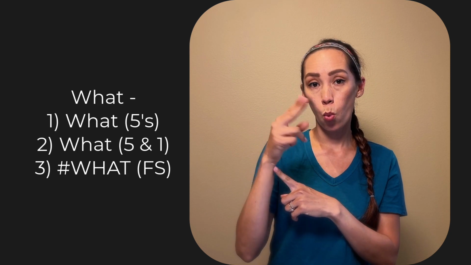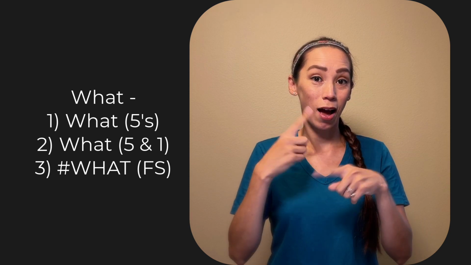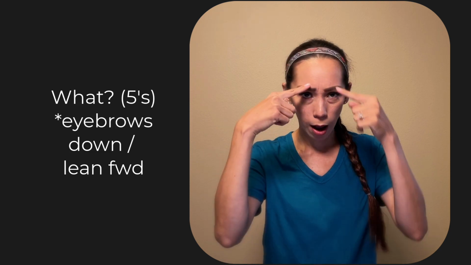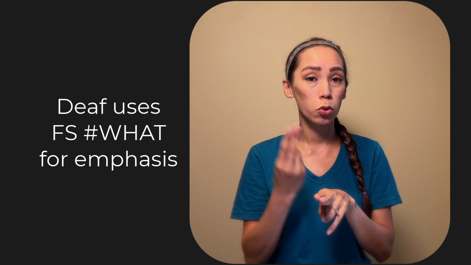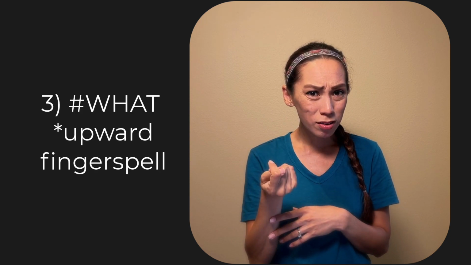The first word we're going to discuss is what. There are three ways to sign this. There is what, with your eyebrows down, leaning slightly forward, and signing what. There is a second way where you use the one hand shape going down, the flat hand. What? And then the last way is to do it lexicalized, and it's sort of a backwards way of saying what. It's more upward and it's spelled for emphasizing, so it's much more strong.